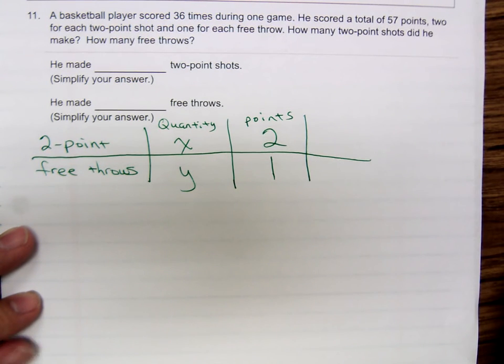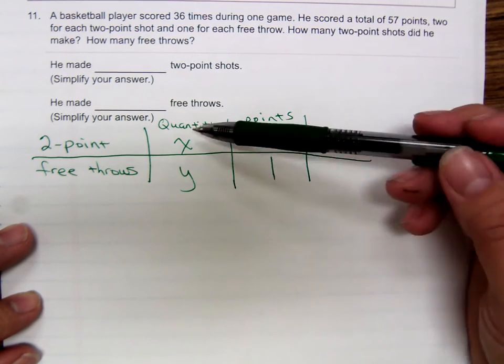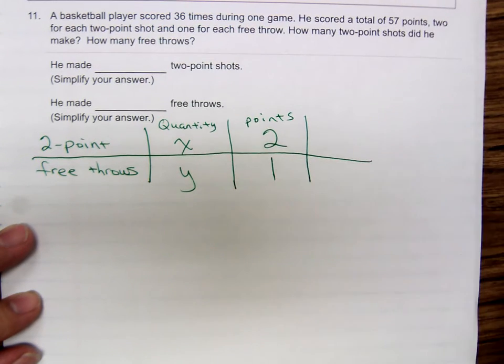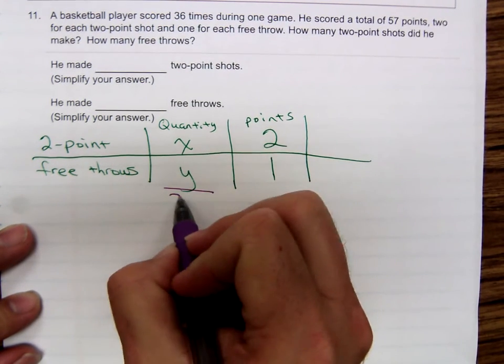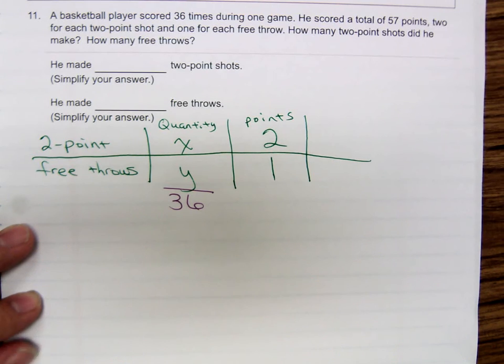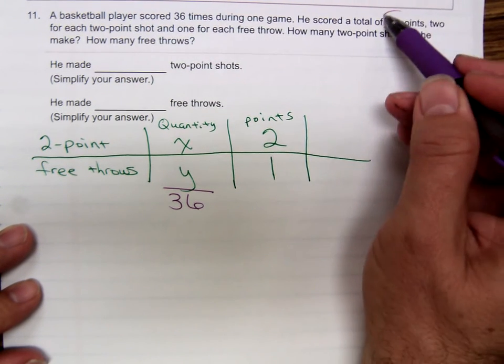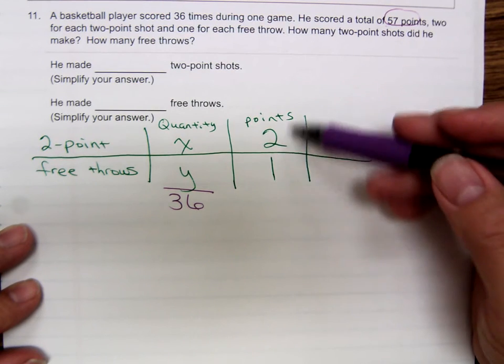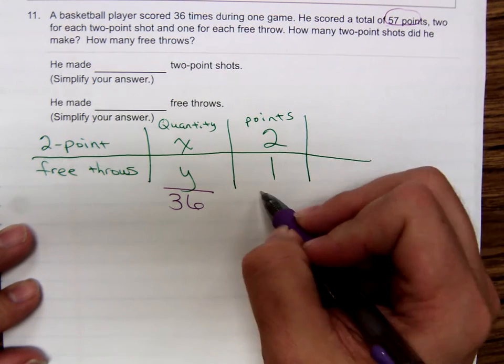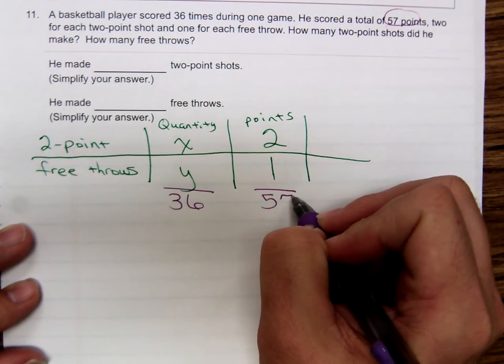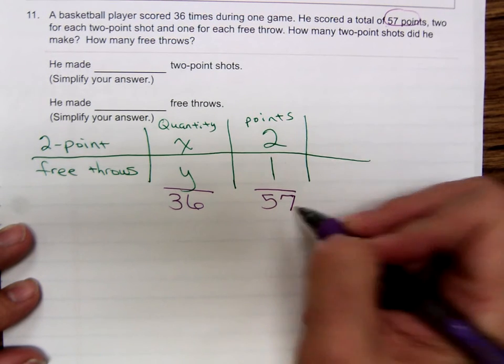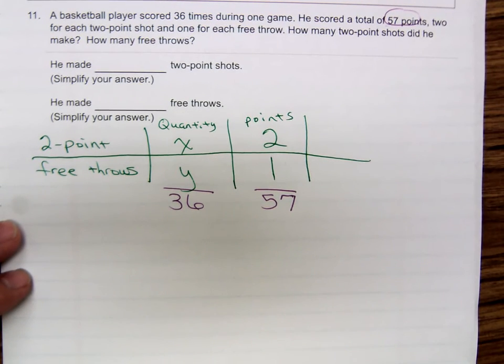And they gave us some totals. They told us that this player scored 36 times during one game. So if we total the number of throws that he made, that should equal 36. Now, they also told us that he scored 57 points. So if we total up all the points he made, we would get 57 points.